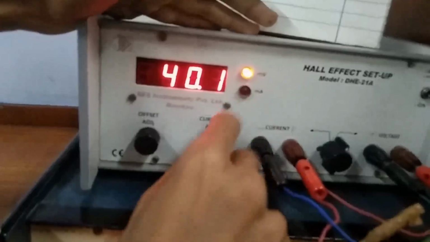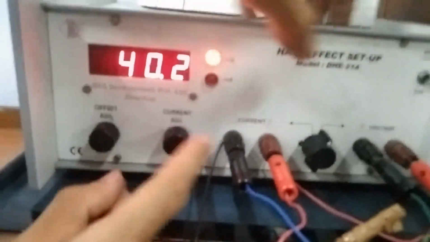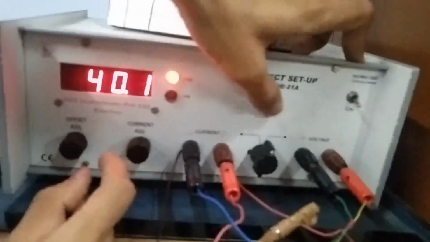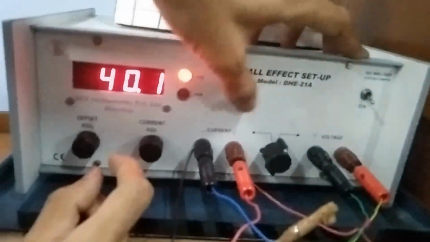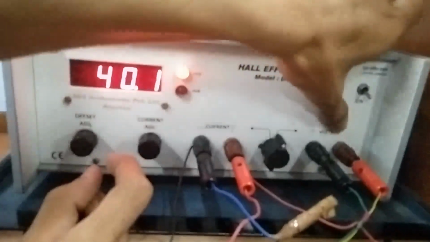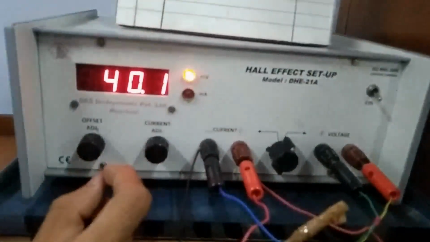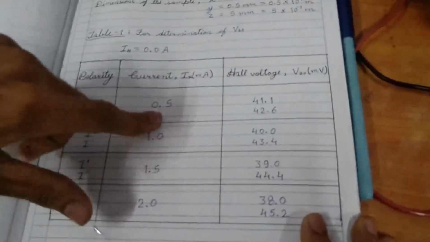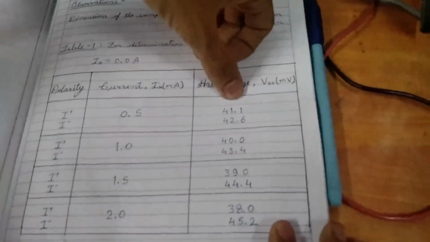You will vary the current through this knob, and here you also have the changing knob which will change current and voltage. First of all, we have to set, as in the table, a current of 0.5 ampere, and corresponding to that current we have to measure all the voltages.